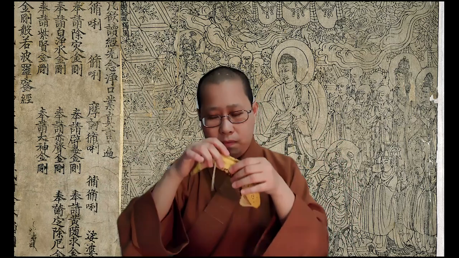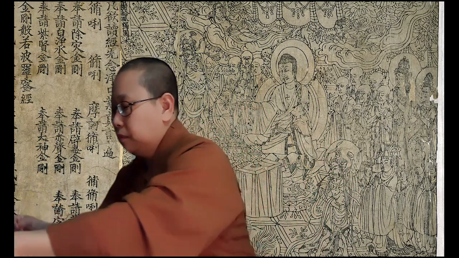Okay, so I'm going to pull one thing out from this banana skin. Can you see this? Let me show it to you. Can you call this banana skin or part of the banana? Right?